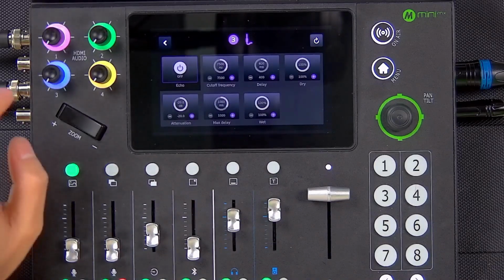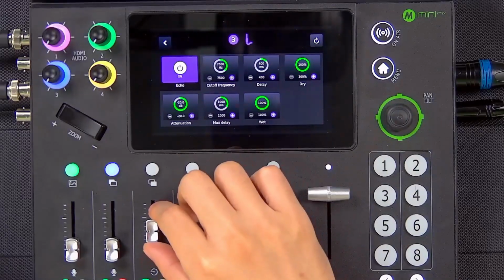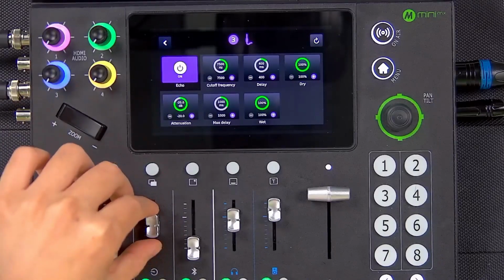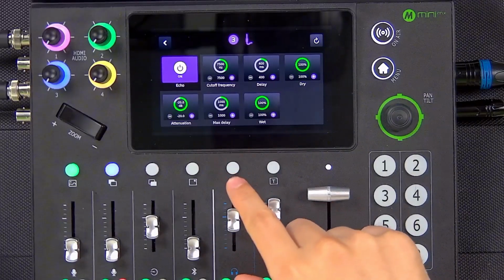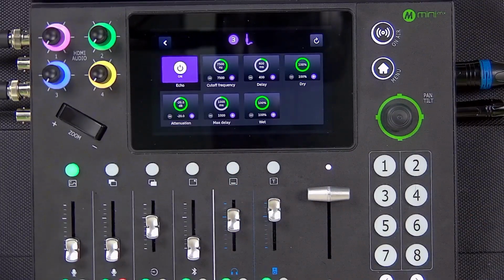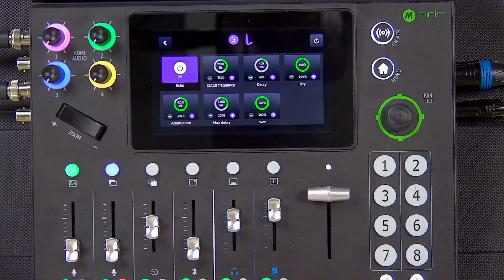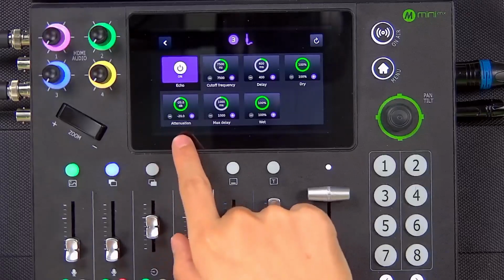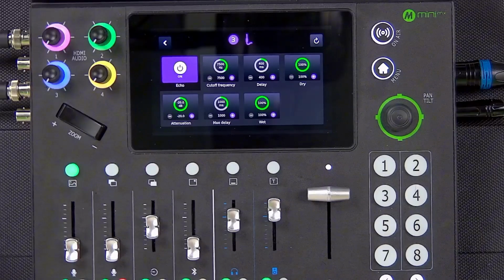Okay, let me turn the music down a little bit right now. Okay, let's turn on the echo. So after I turn on echo, you can hear a little bit of the echo sound coming from the Minimix SDI with the default setting. Let's try to emphasize the echoes by increasing the attenuation, and let's see.